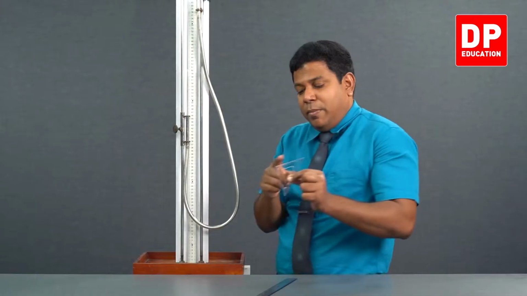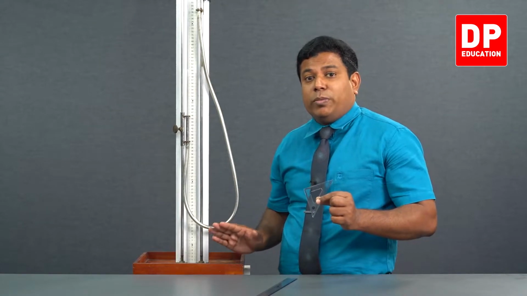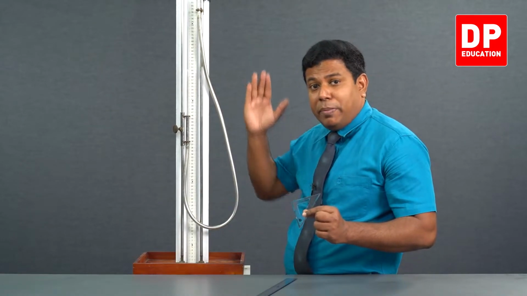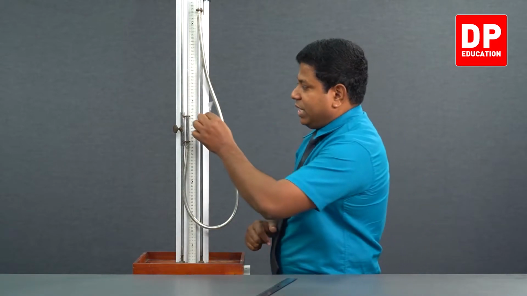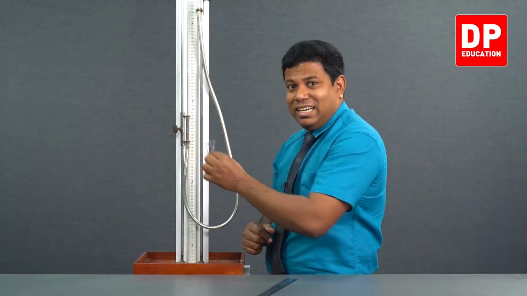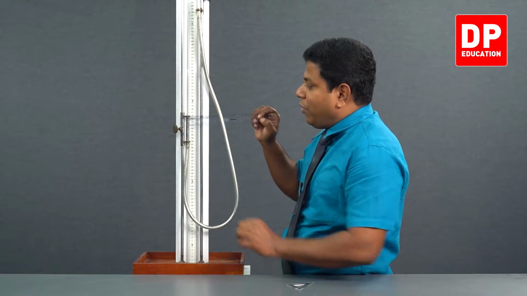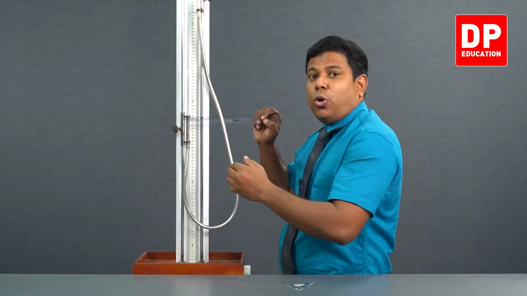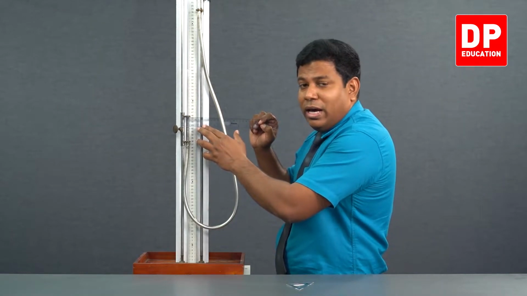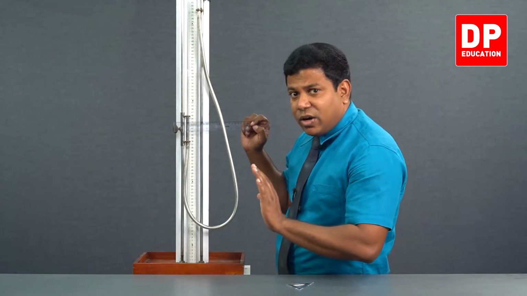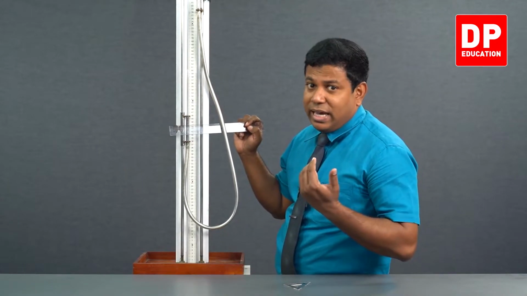You can use a set square, make sure this side is 90 degrees. Also, make sure you have kept the instrument, this scale, vertical. It has to be vertical, and then you can get the readings like this. But here, I am going to use a ruler and show the readings like this, not for anything else, but to make it more clear to you. Ideally, rather than a ruler, a set square would be better. You can get the readings without the error.